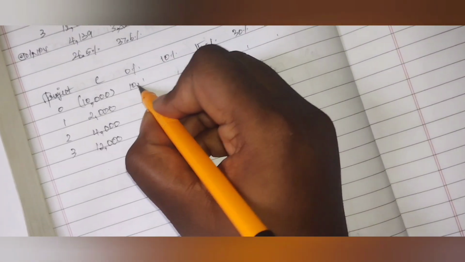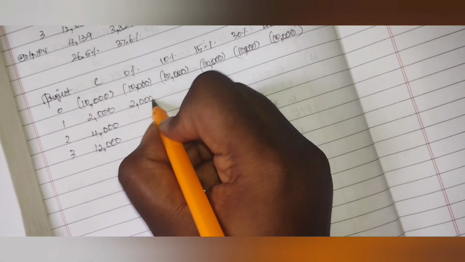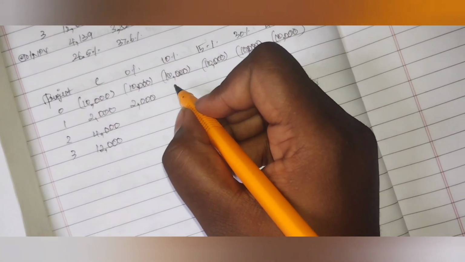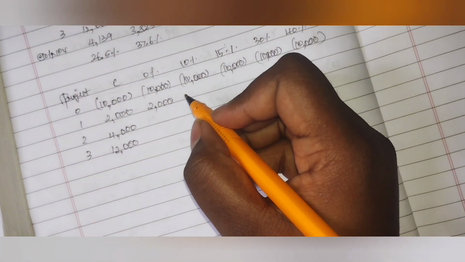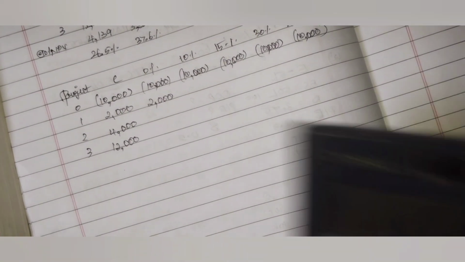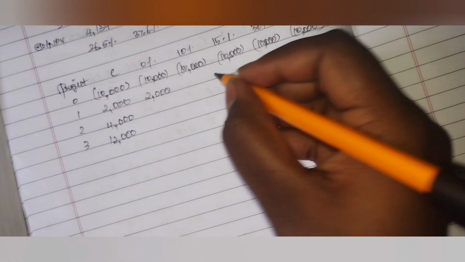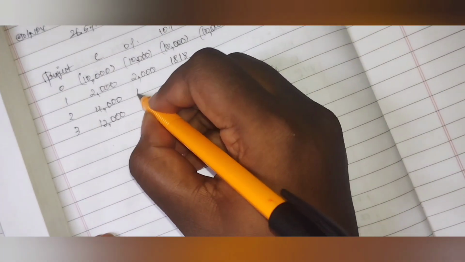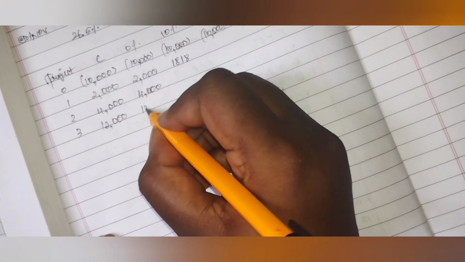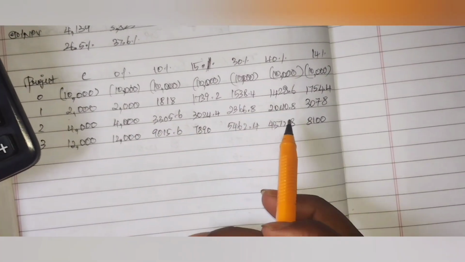First of all, we write the outflow, and for 0% it is the same, and for 10% we have to multiply with the discounting factor. Which comes to 2000 into 0.909, 1818. Let's complete it percentage wise. Like this, do it for all the percentages, later calculating discounted cash flows.